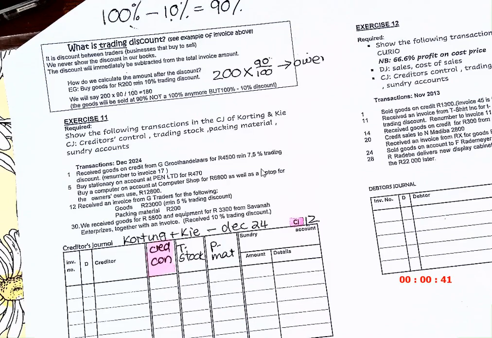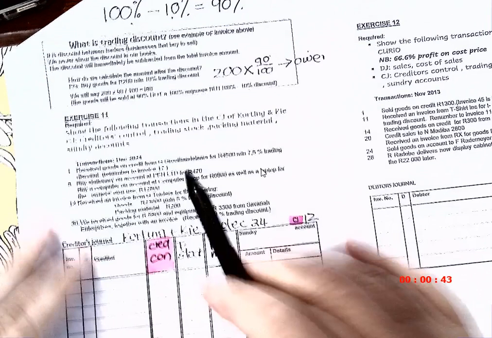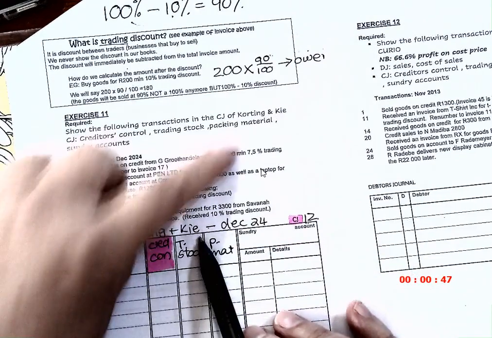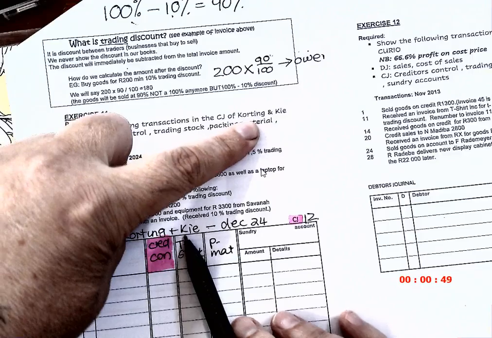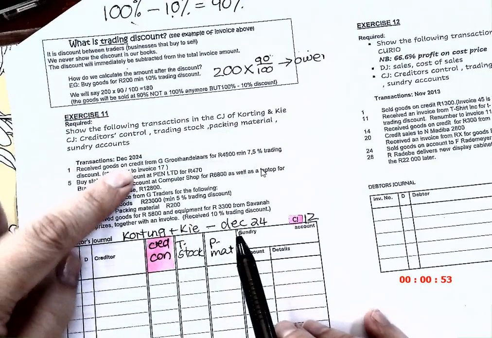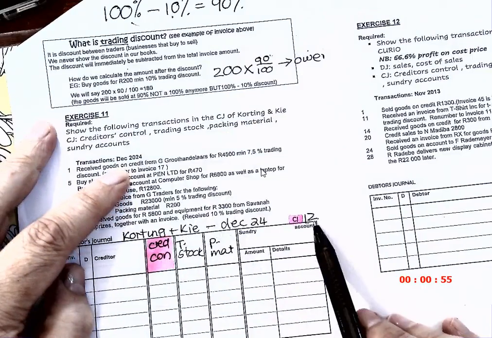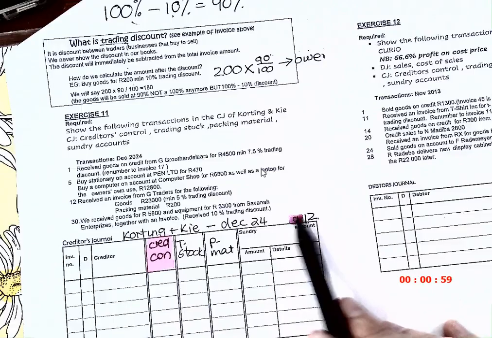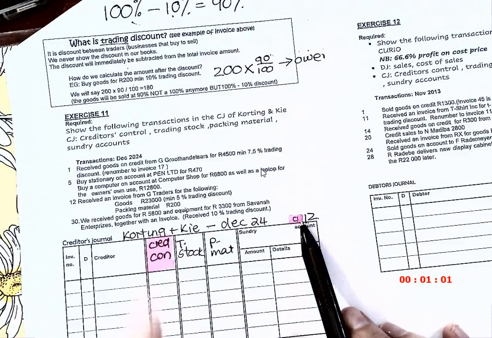Okay. So, if I look at exercise 11, they tell me the business name is Korting and Key. They tell me it's December 24, and I know December is month 12. I also see that it's a creditor's journal, which means my first column is creditor's control. You must know that.